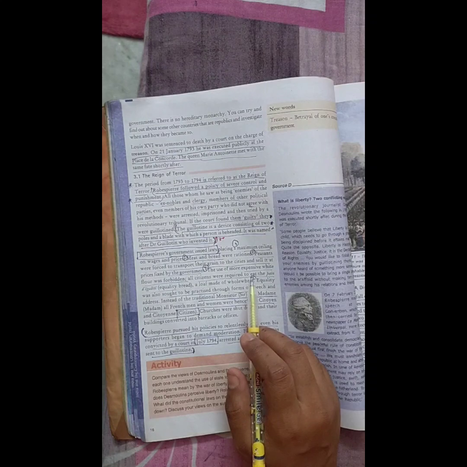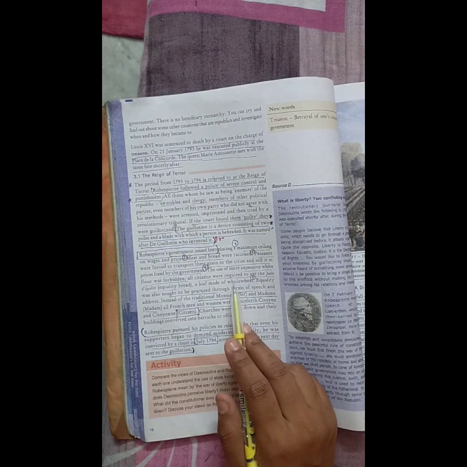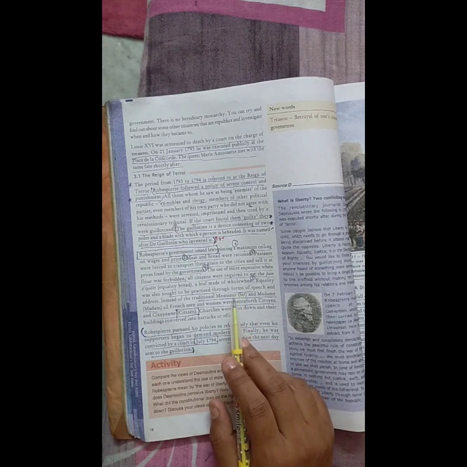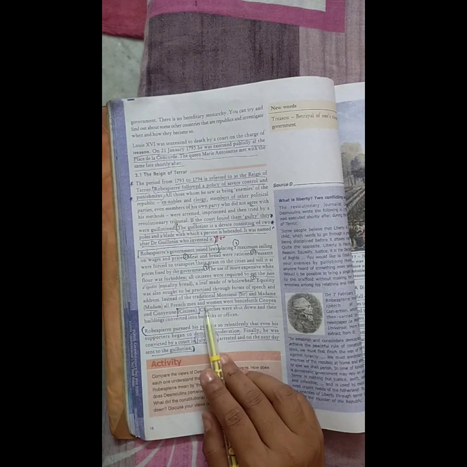Next, expensive white flour was forbidden to use. Equality was practiced through forms of speech and address. All men and women were addressed as citoyen, meaning citizen. His popularity was decreasing and his rigid policies made people angry.